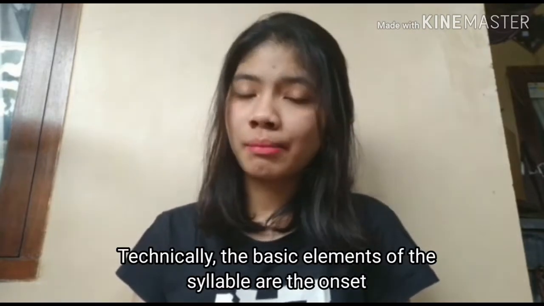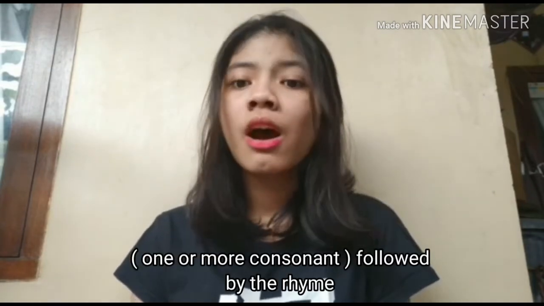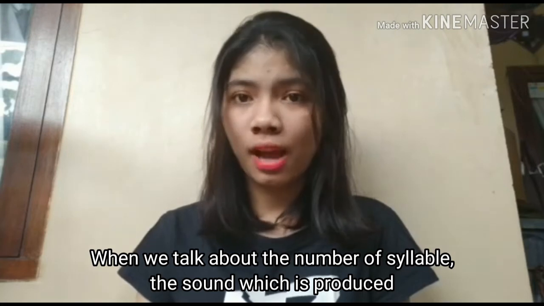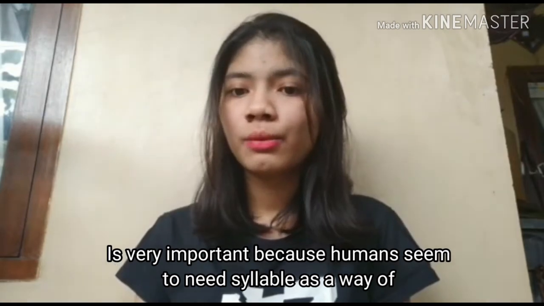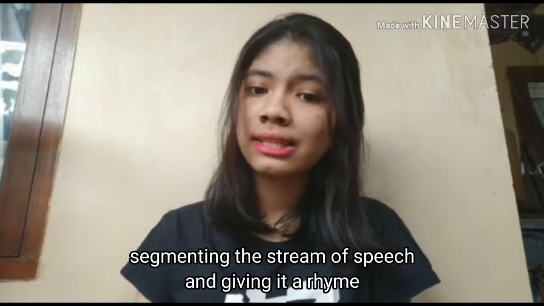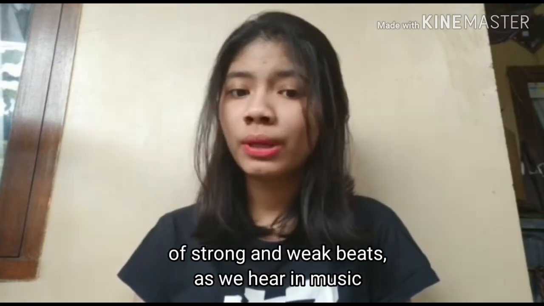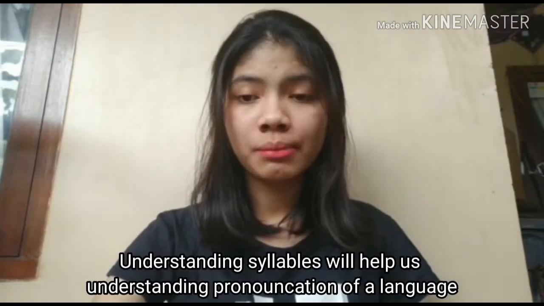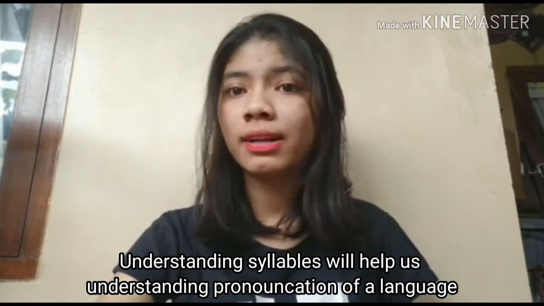Technically, the basic elements of the syllable are the onset, or one or more consonants, followed by the rhyme. When we talk about the number of syllables, the sound which is produced is very important. Why? Because humans seem to need syllables as a way of segmenting the stream of speech and giving it a rhythm of strong and weak beats, as we hear in music. Understanding syllables will help us understand the pronunciation of a language.